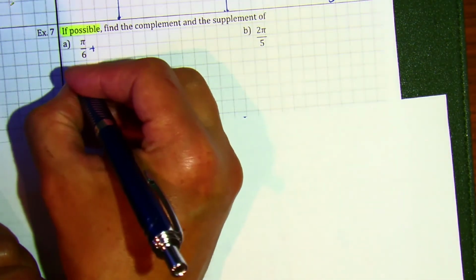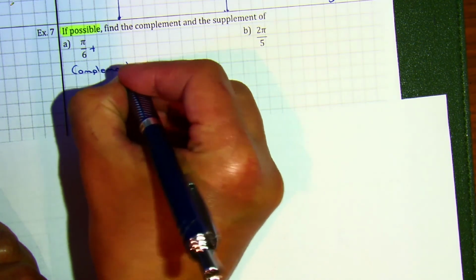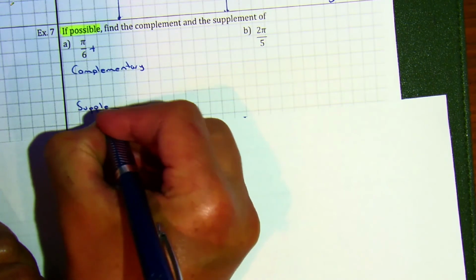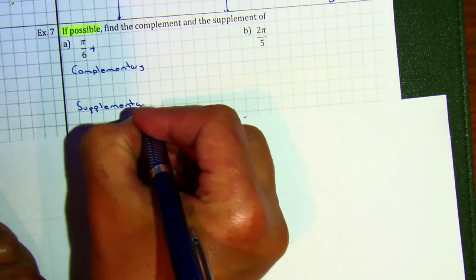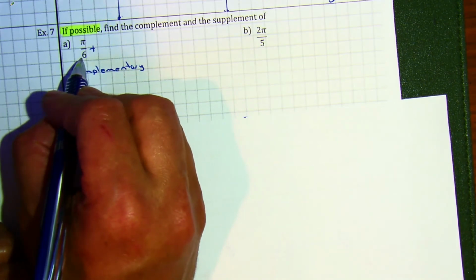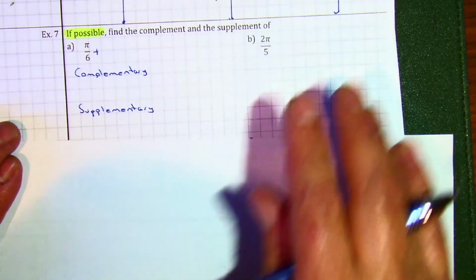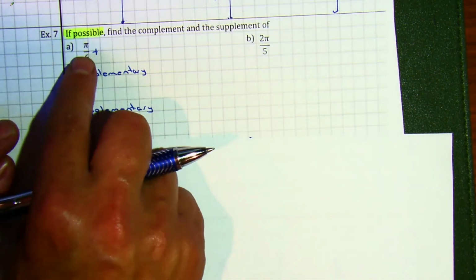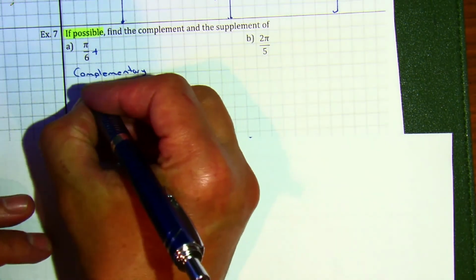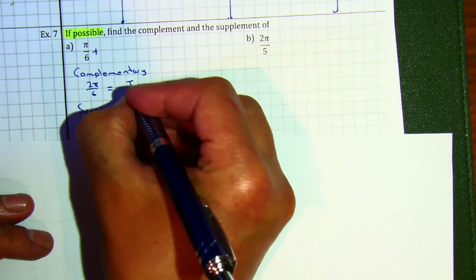First, let's find the complementary, then the supplementary. So what do we need to add to pi over 6 to end up with a 90-degree angle, which is pi over 2? What do I need to add to pi over 6 to end up with pi over 2? Correct. I need to add 2 pi over 6, which is the same as pi over 3.